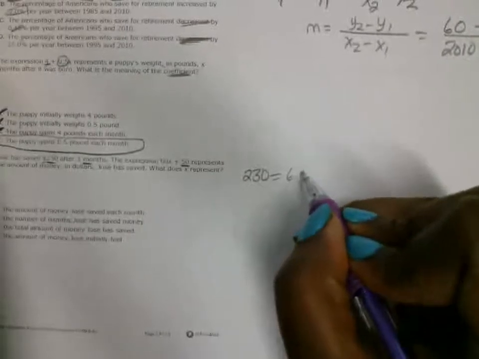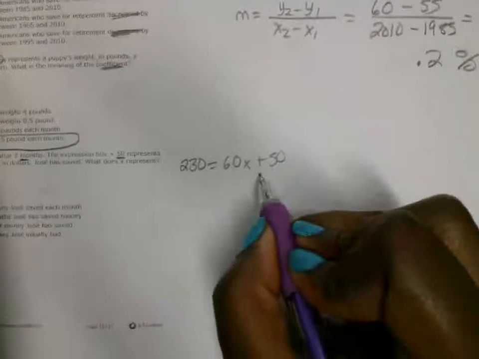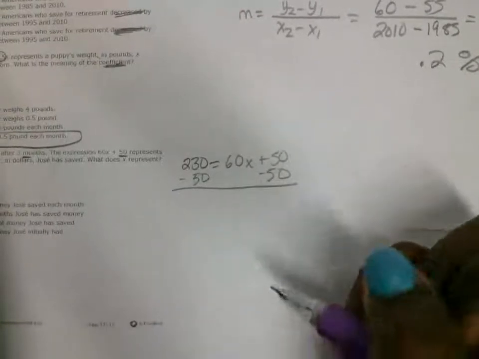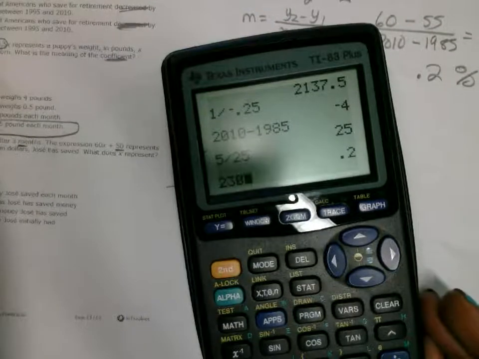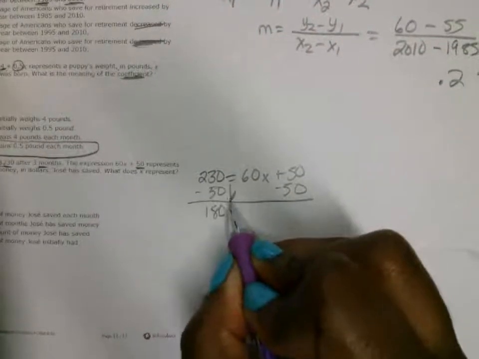So let me see something. Let's plug in 230. Let's make it equal to this. Let's see if this is every single month or not. Because the only way to know is to check to see what the x is here. So we got 230 minus the 50, and that's 180 here, is equal to 60x.